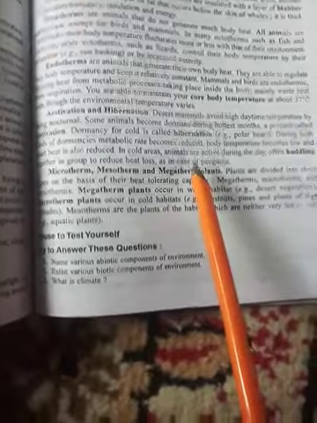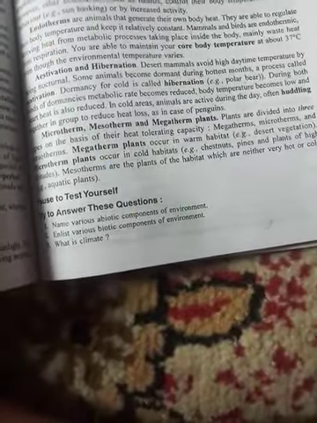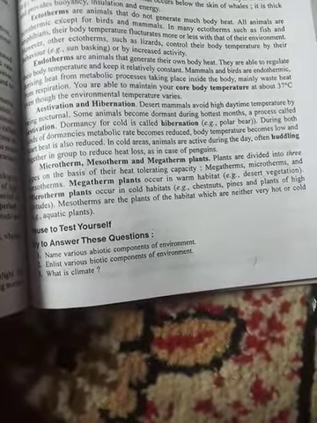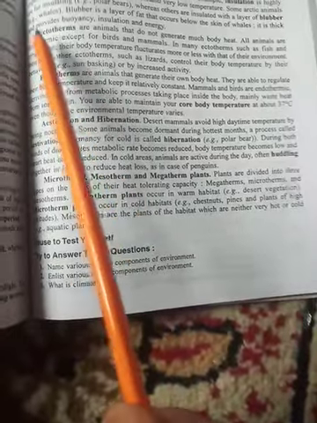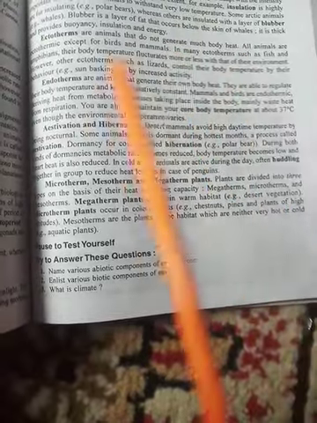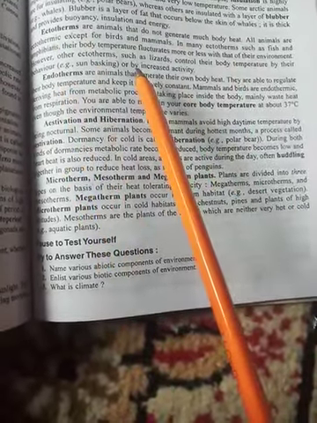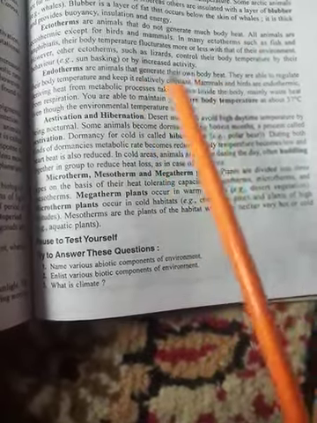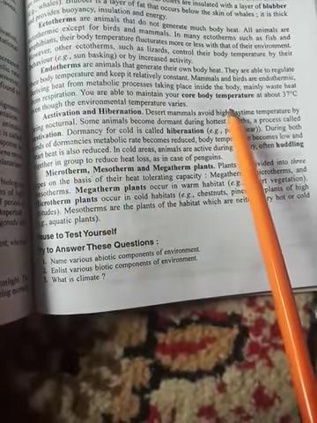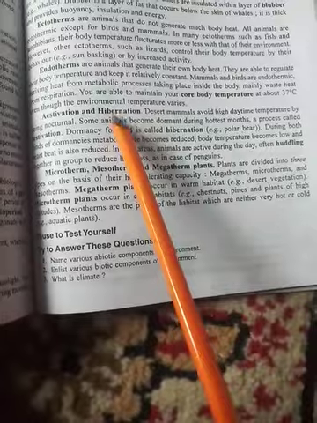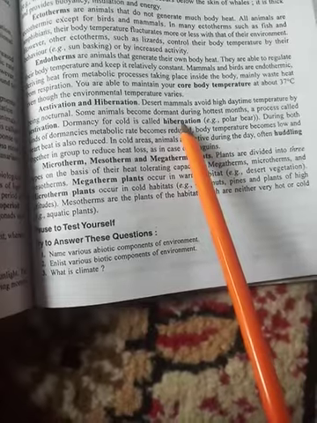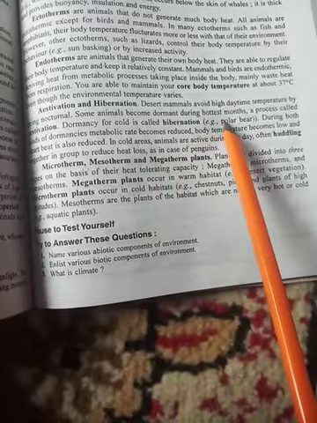To sum up the whole lesson, you should be able to define and understand these different terms. Ectotherms are those animals which do not generate their own body heat. Endothermal animals generate their own body heat, like mammals and birds. Estivation is the summer sleep, mostly in animals living in hot areas. Hibernation is the winter sleep, like the polar bear, found in animals which live in colder areas.